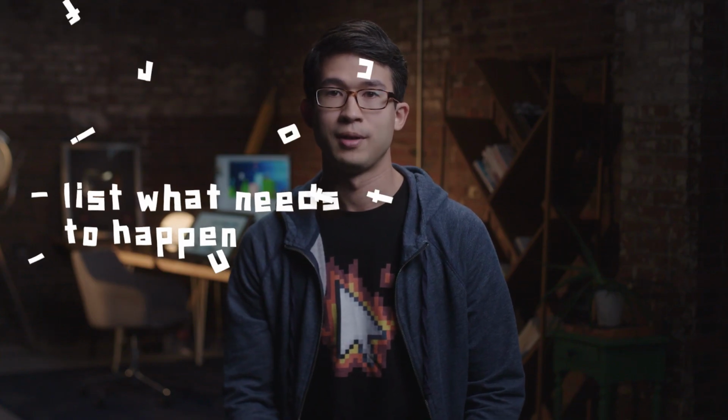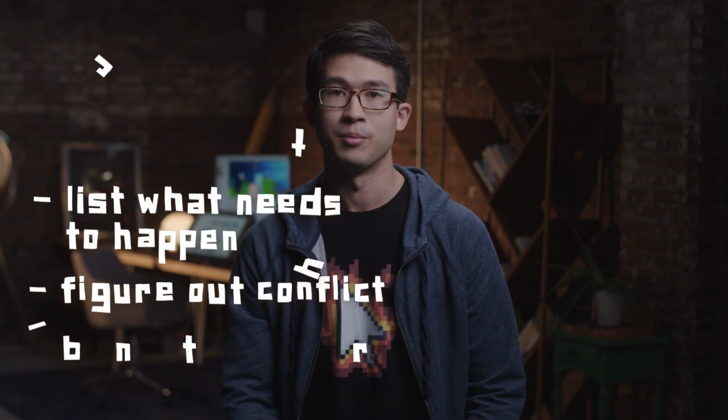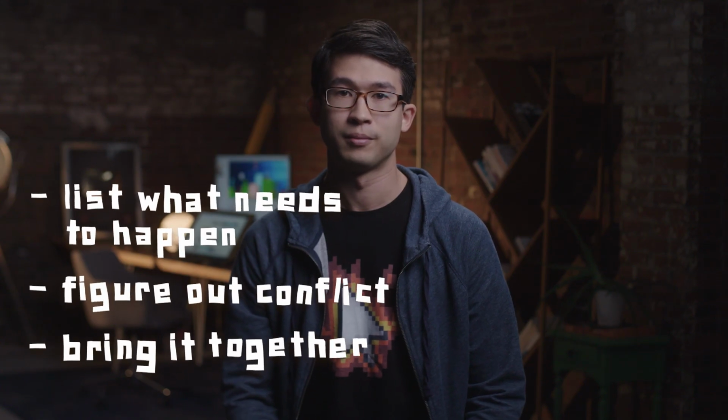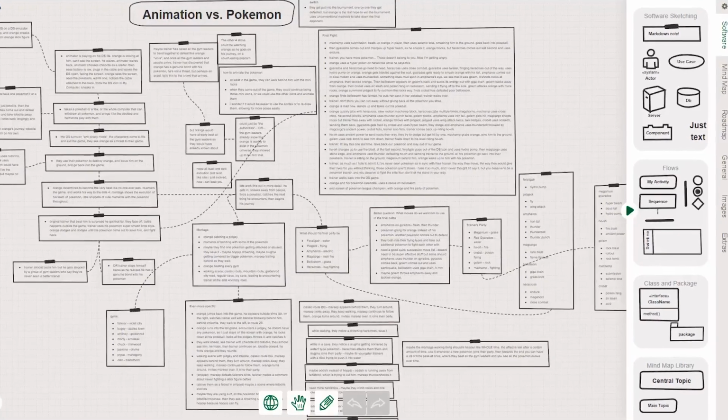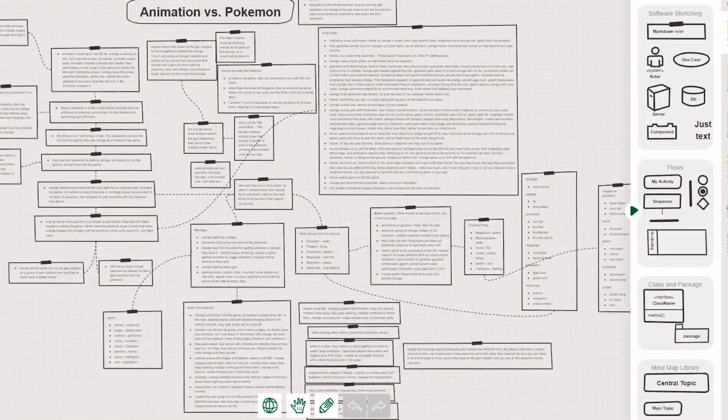Then I take those things and try to string them together in a chronological story in a box called Series of Events. So to recap, I list the things I want to happen, figure out where the conflict is, and then bring it all together in a cohesive plot. What I love about using a mind mapping tool like Sketchboard is that it has more dimensions to work with than a regular text document.